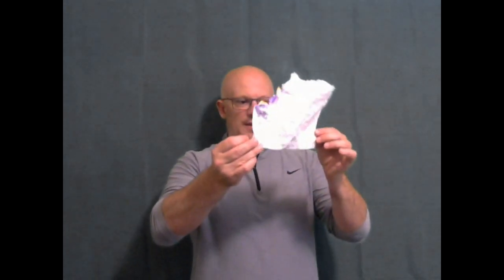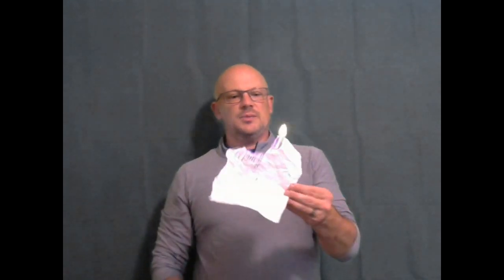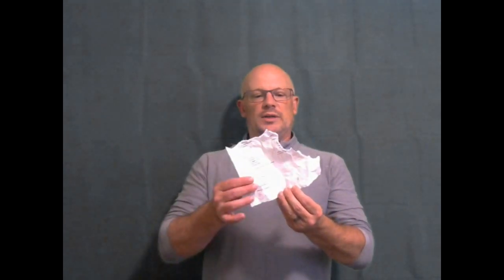You might be able to see the ash that's falling to the ground as this piece of paper burns. It's no longer going to be good to write on. It's no longer going to be good to make paper airplanes out of. Now I've got maybe a quarter of a piece of paper where I once had a full sheet. It's something totally different.